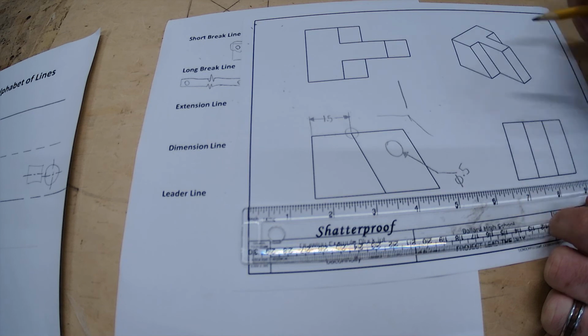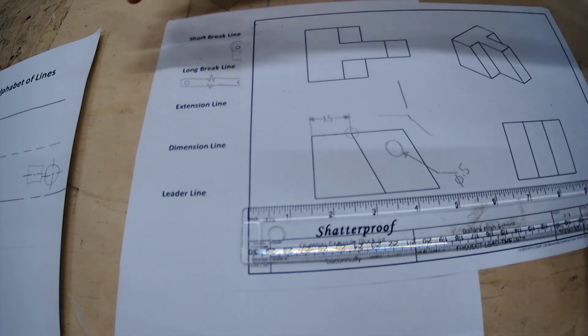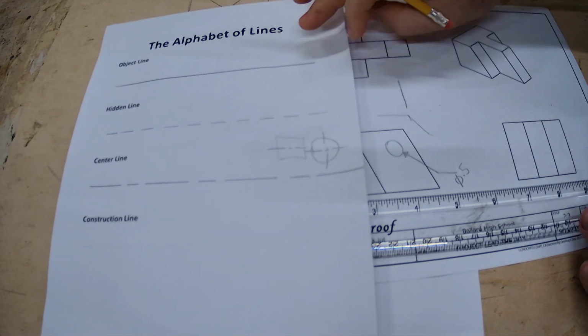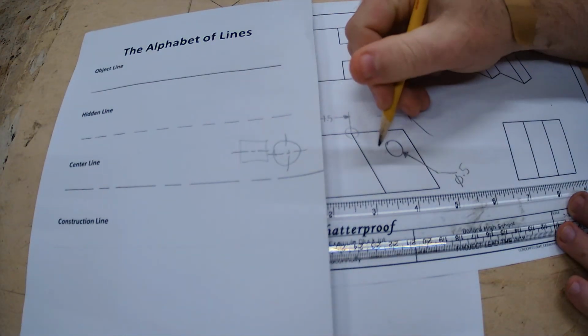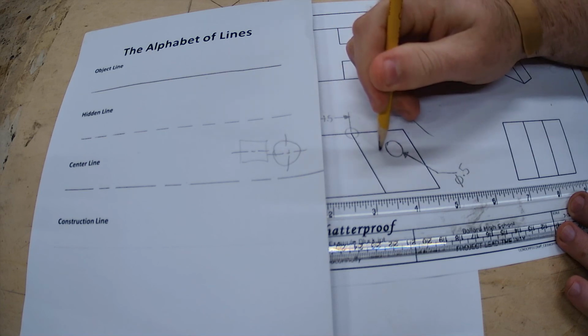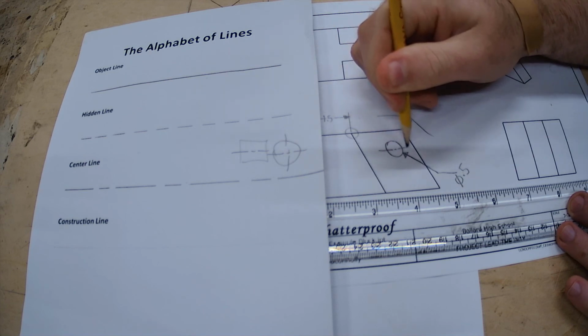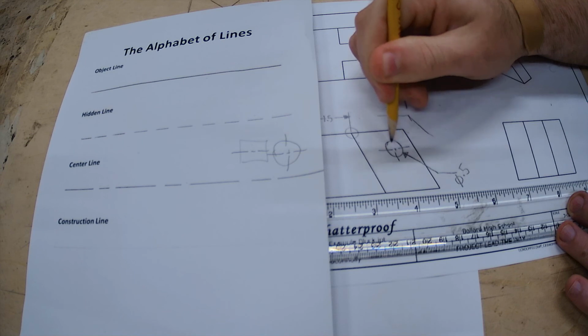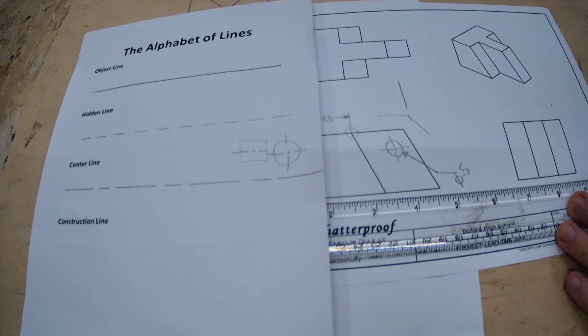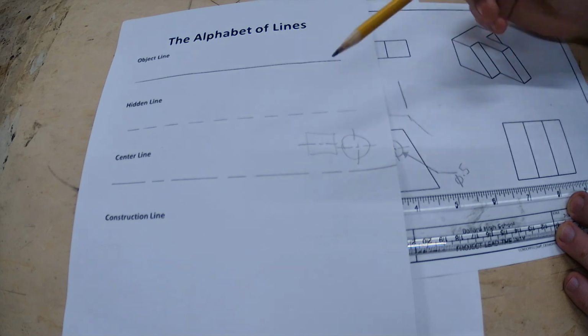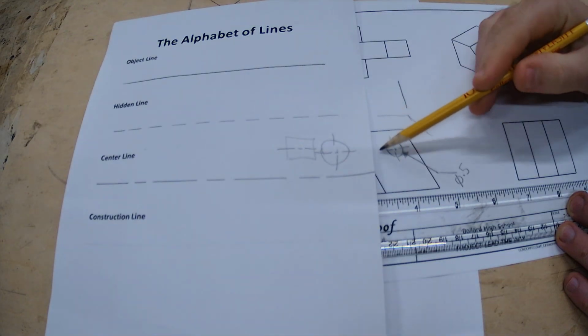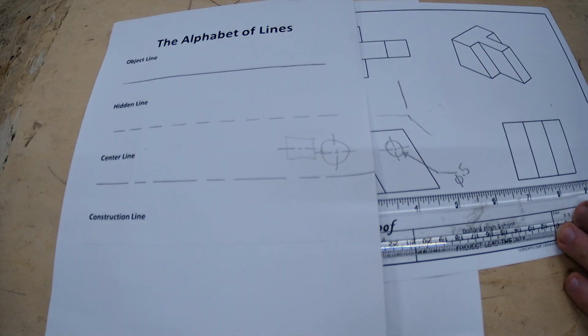The last thing is I'm going to go back to our center line, because not only does it tell us where the center is, we're actually going to be able to use that center line to say where the center of this circle right here is, not only left to right, but also up and down. And so you can see how the center line comes into play for what's called a center mark as well.